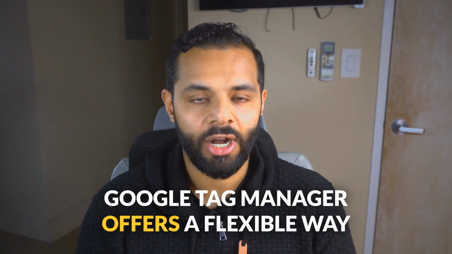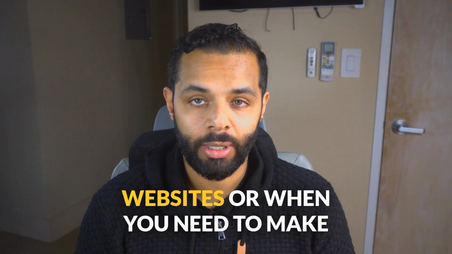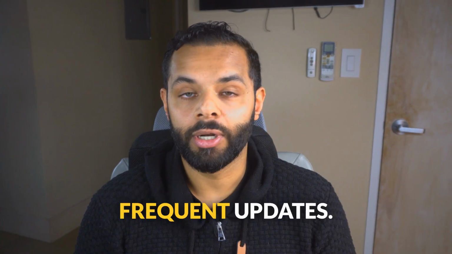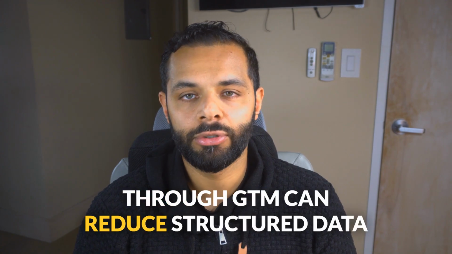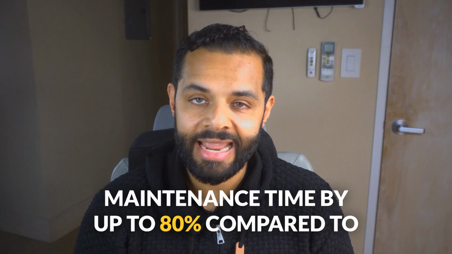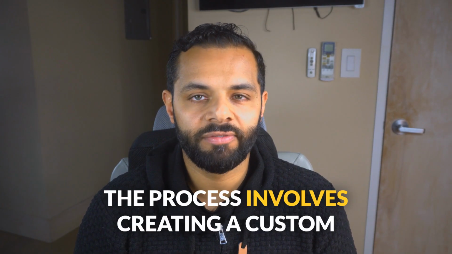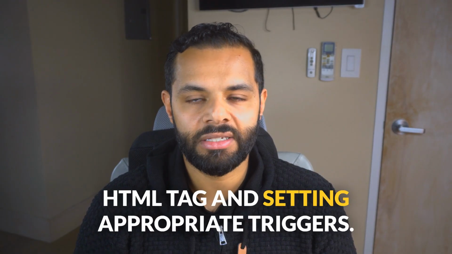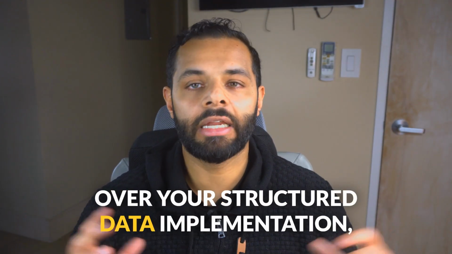Google Tag Manager offers a flexible way to implement JSON-LD, especially for large websites or when you need to make frequent updates. Dynamic JSON implementation through GTM can reduce structured data maintenance time by up to 80% compared to manual HTML updates. The process involves creating a custom HTML tag and setting appropriate triggers. This method gives you centralized control over your structured data implementation.